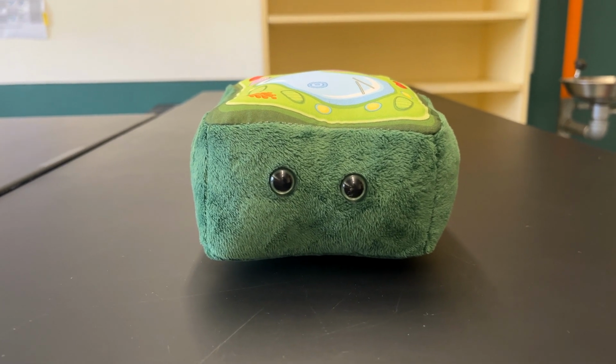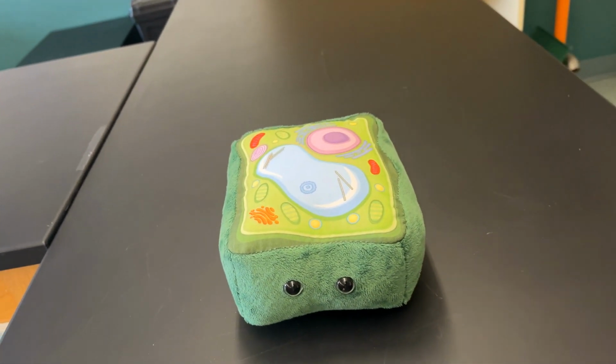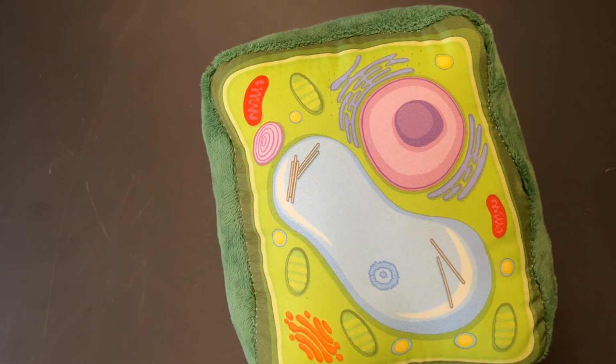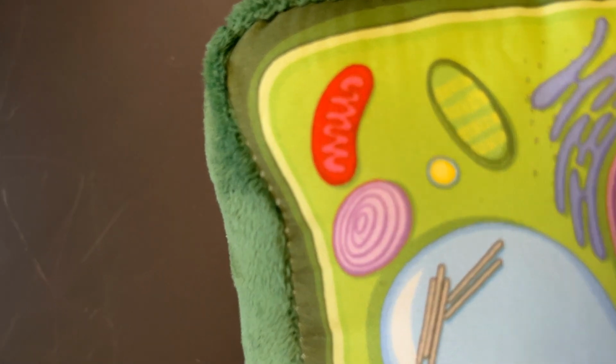Respiration time. What organelle does that involve? Oh, the mitochondria, you say. Well, why don't we just zoom in there and take a look.